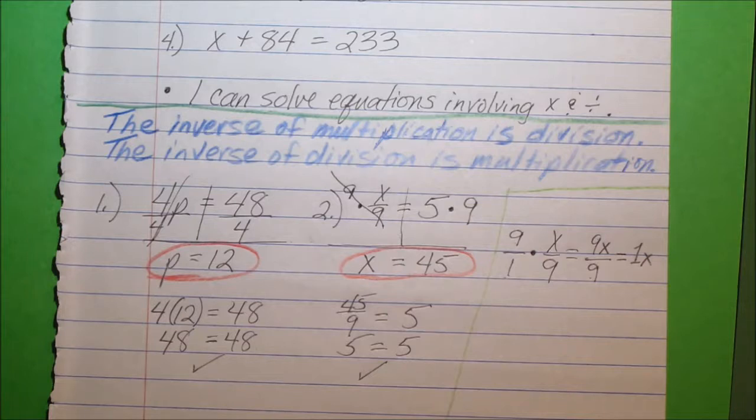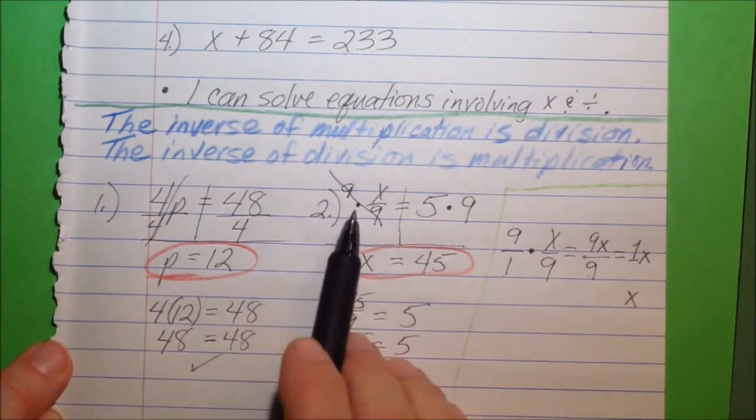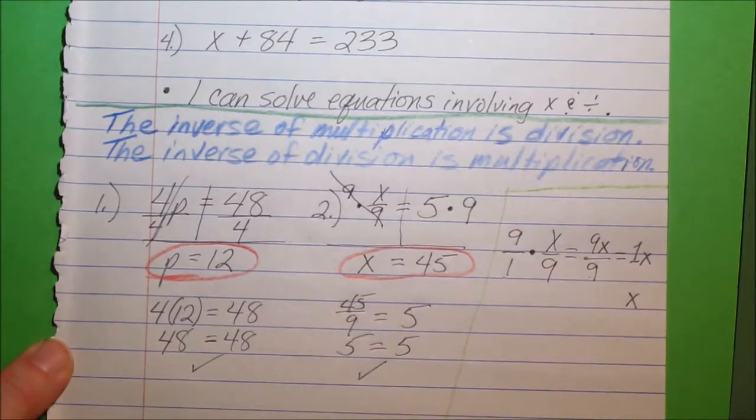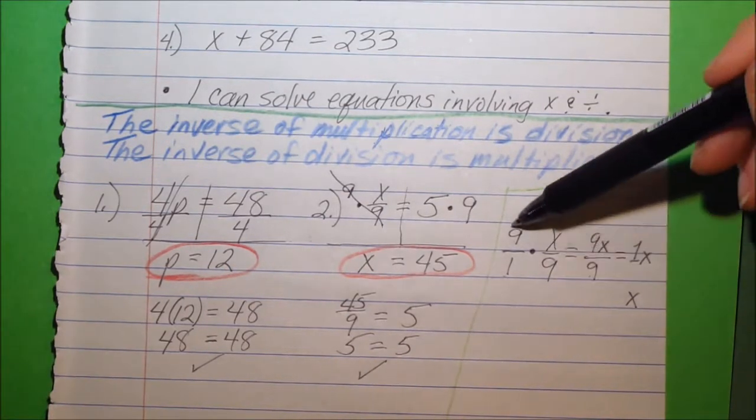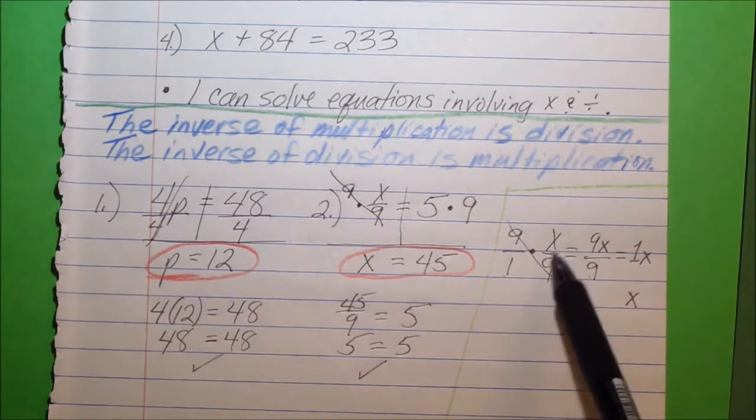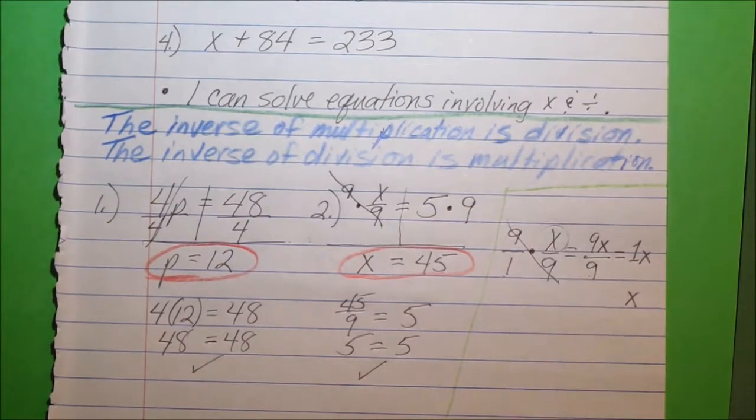But we don't show the 1, and so it would simply be x. So when I put the 9, I put the multiplication dot here and the 9 here and then cross them out. It's the same thing as crossing out these. And then I simply have the x all alone.